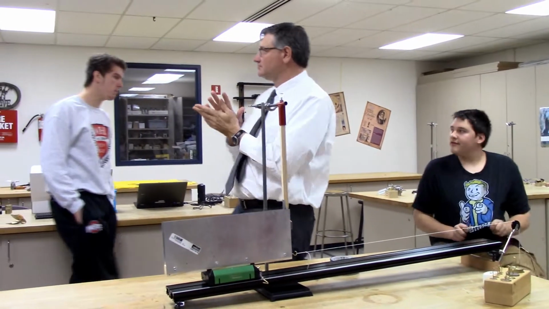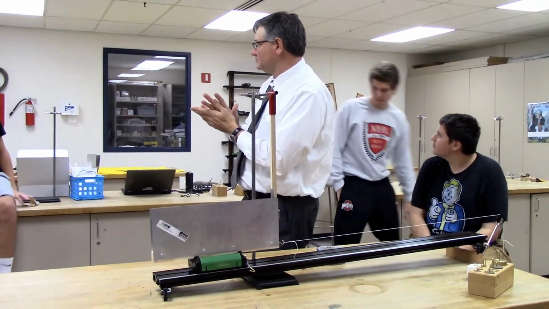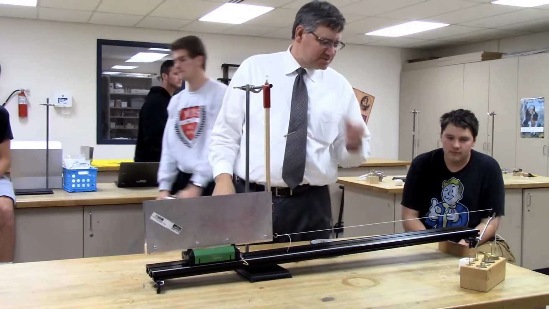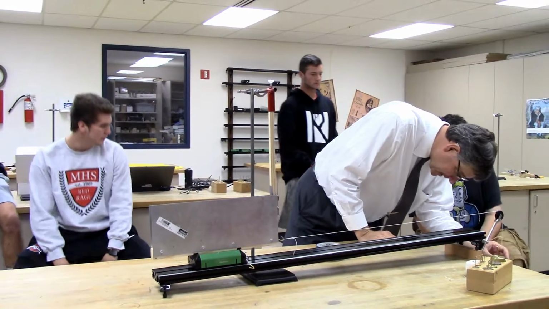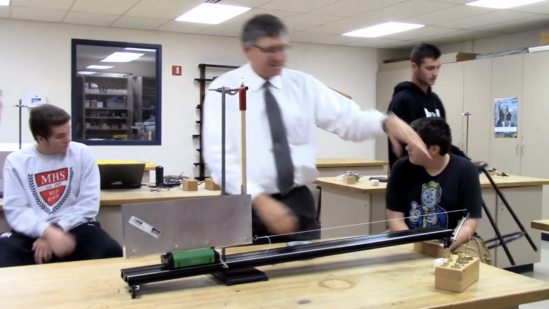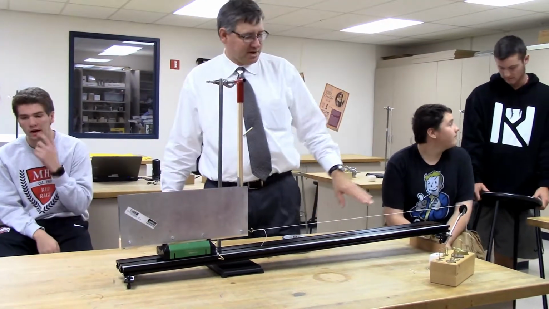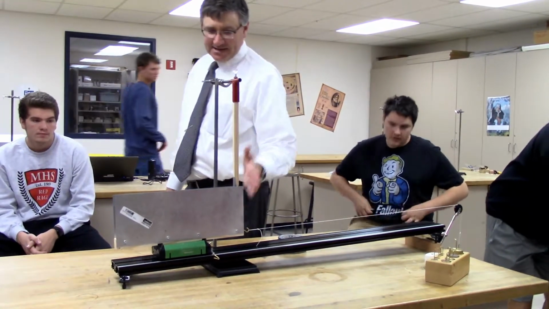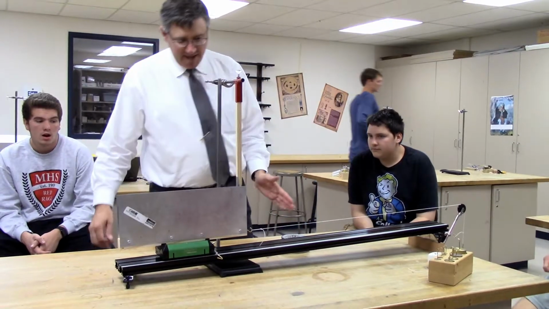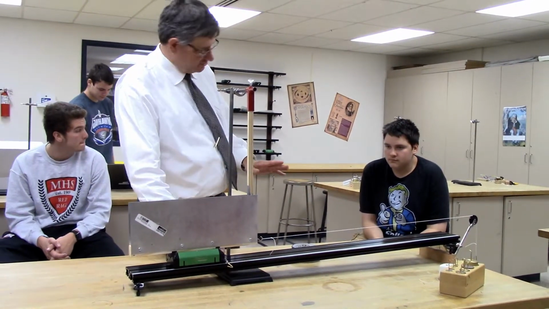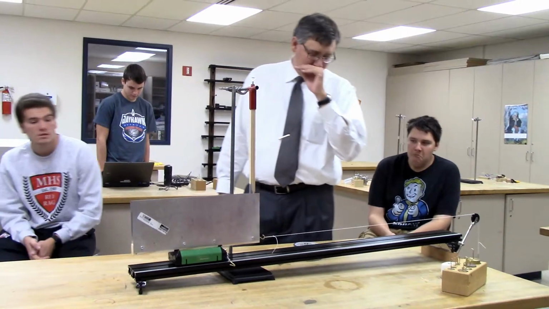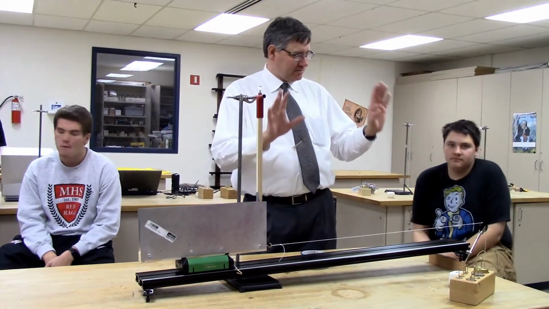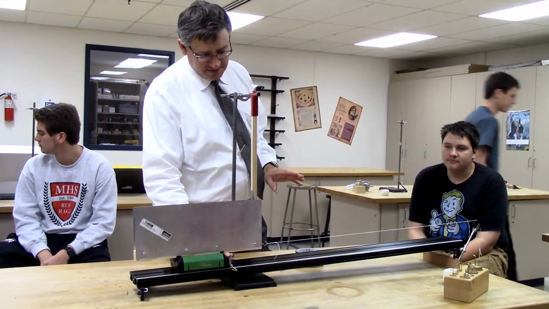Okay. So here's what we've got set up. I've got a 50-gram mass on the end of the string, running parallel with the ramp. I've got the magnet set up in here, and I've got a little stop right there. So right now, everything's in equilibrium, we're not moving, all this good stuff. So I'm going to pull this out.